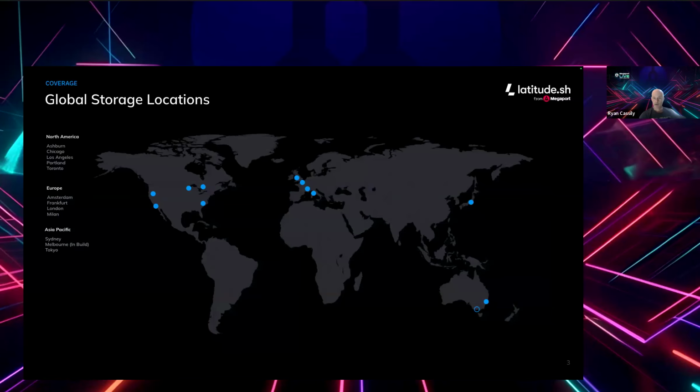So here's an overview of our current storage regions and locations. In North America, Ashburn, Chicago, Los Angeles, Portland, Toronto. In Europe, I have four: Amsterdam, Frankfurt, London, and Milan. And then in APAC, Australia, and Tokyo. We're always expanding our service offerings. So if there's any region or location that you would love to see our storage made available, certainly work with your account teams, and we can work with our engineering teams to prioritize deployments for those areas for you.